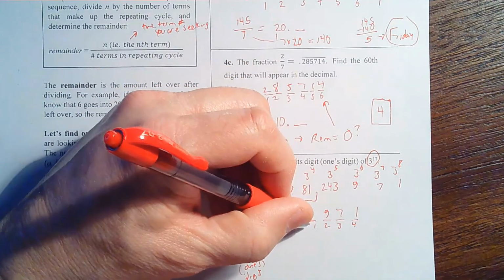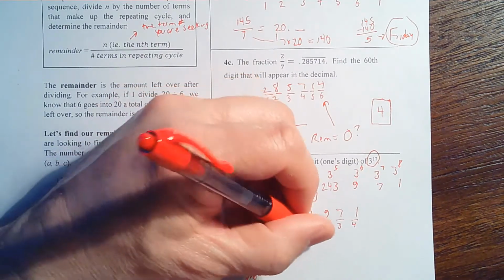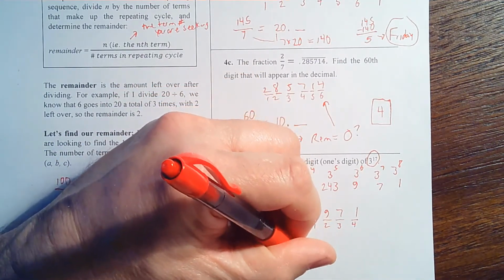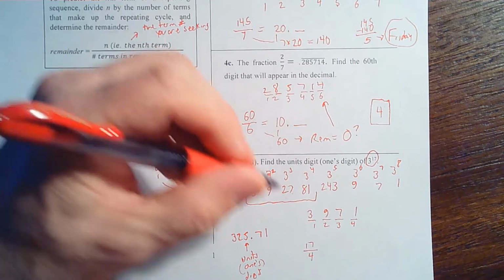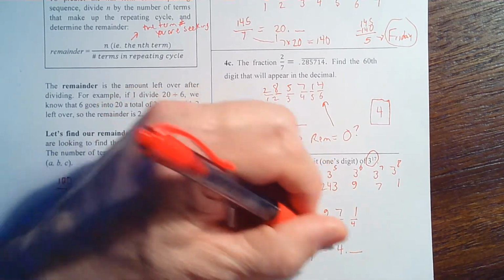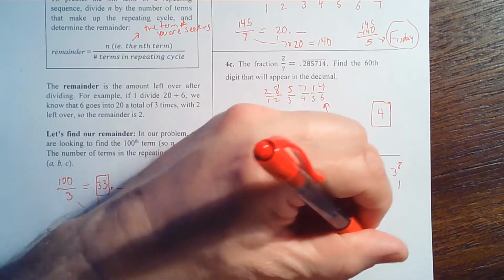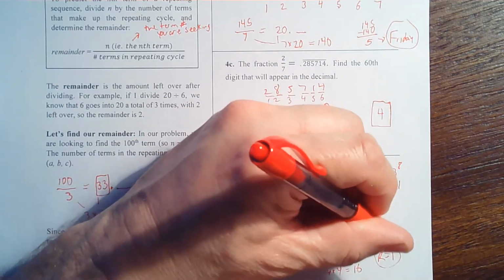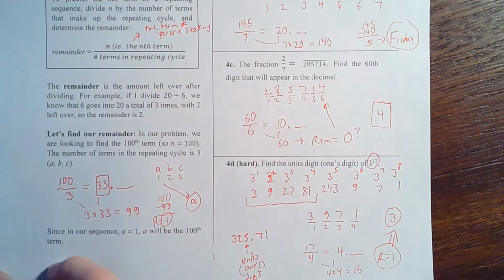And there's 4 digits or 4 terms in the recycling sequence. So 17, that's our n, divided by the number of terms in the repeating cycle. 17 over 4 gives me 4 point something, and we know that the remainder is going to be 1 here. 4 times 4 equals 16. So the remainder is 1, which means that when you do 3 to the 17th, the units digit is 3.